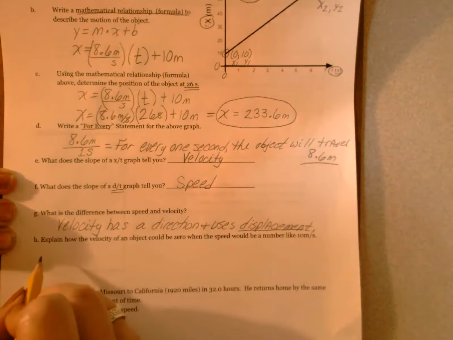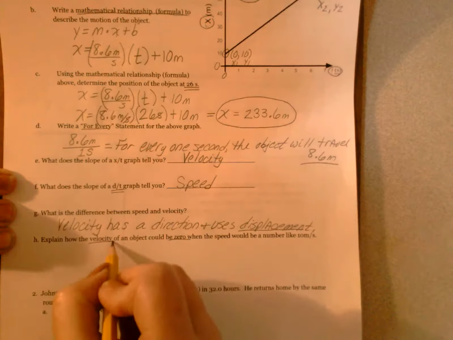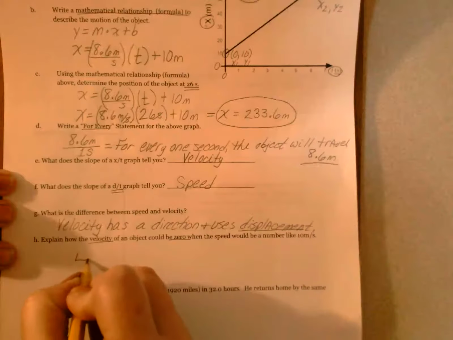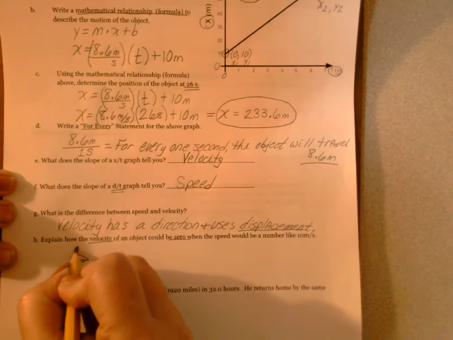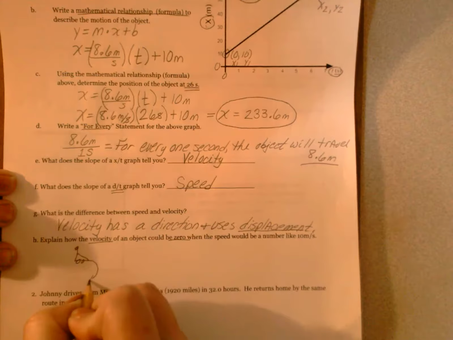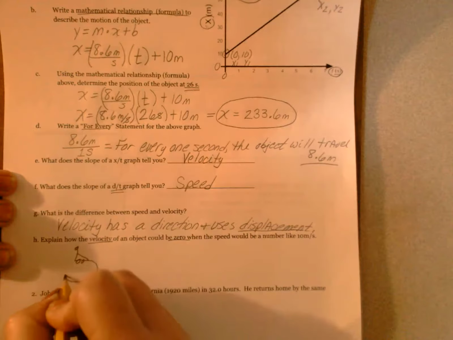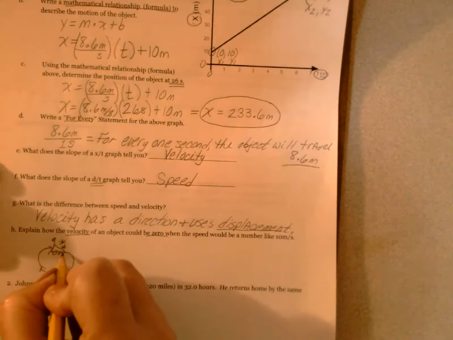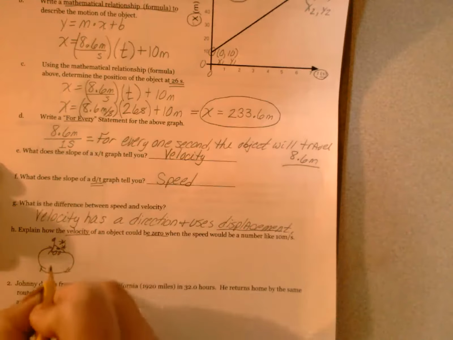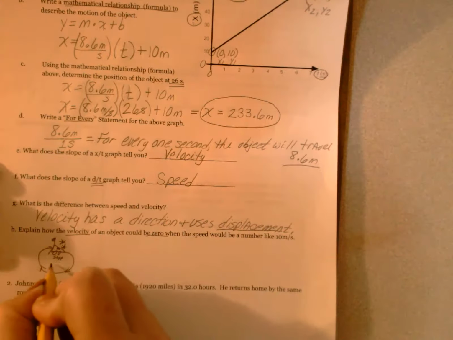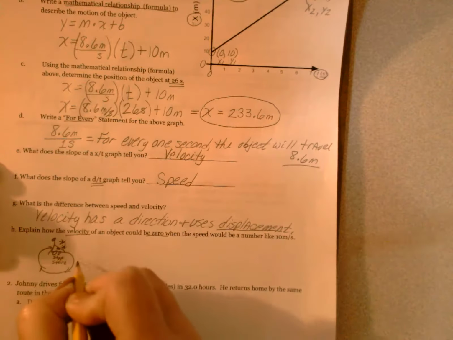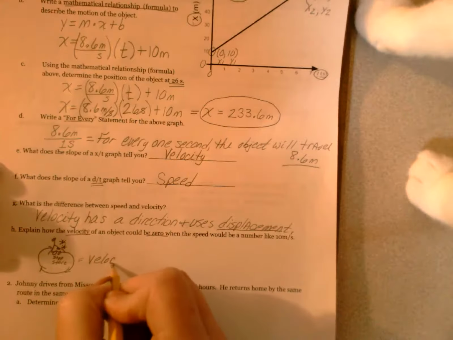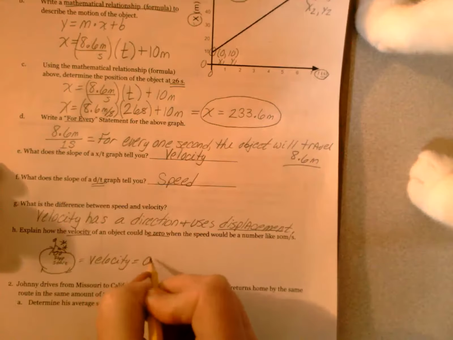So if you have a zero velocity, remember if you are going around a racetrack, here's your little car. If you are going around a racetrack and you stop and start at the same place, there's my cat, hello. So if you stop and start at the same place, your velocity equals zero.